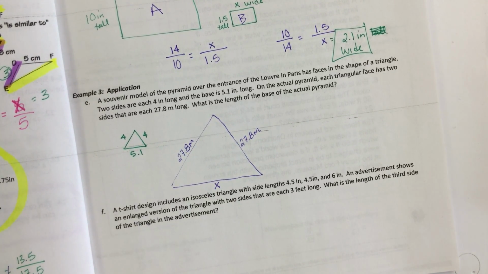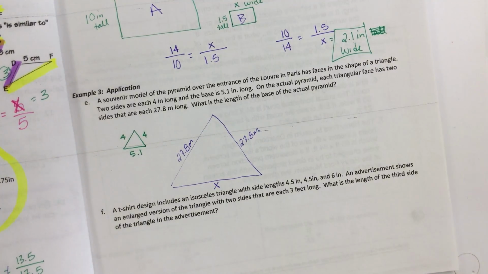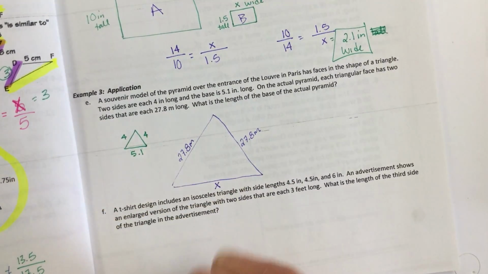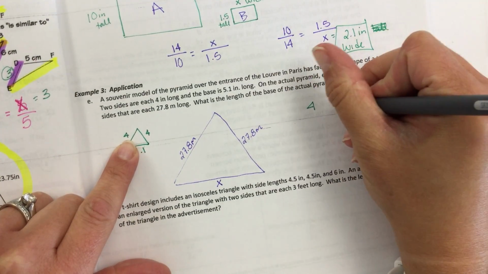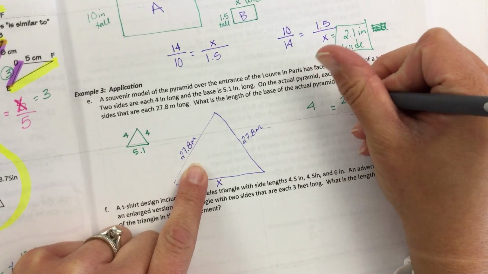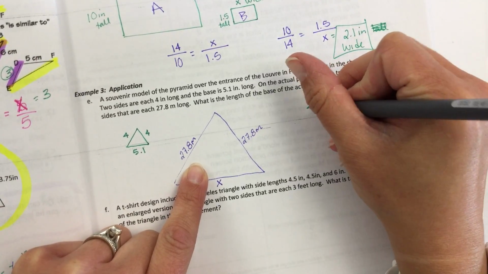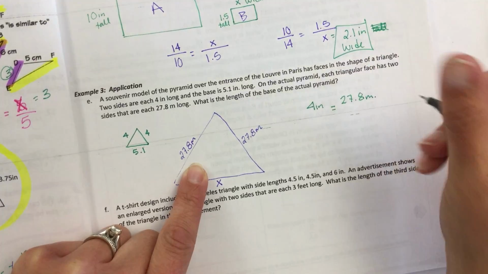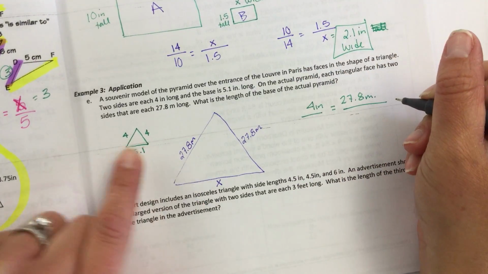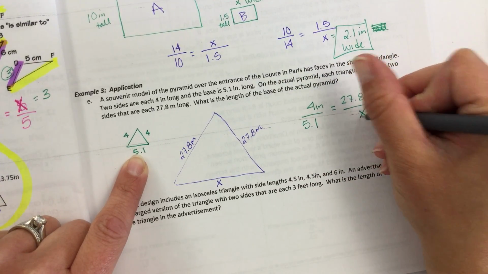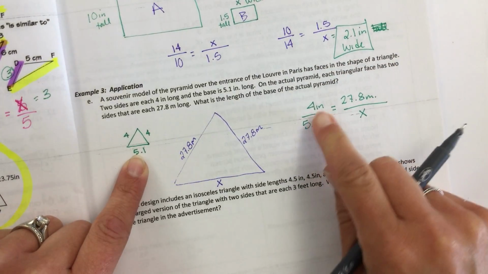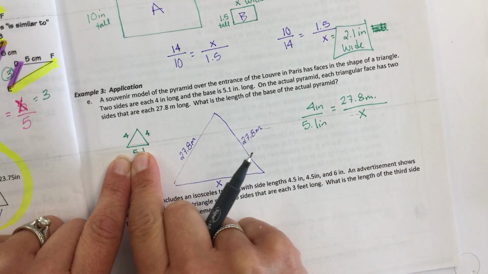So the souvenir is made, we're going to say it's made to scale, and that's how we're going to use proportions to solve it. So if I were setting this problem up, I would do 4 is to 27.8. And then the base, the 5.1, is equal to we don't know. So these 2 measurements come from my souvenir.